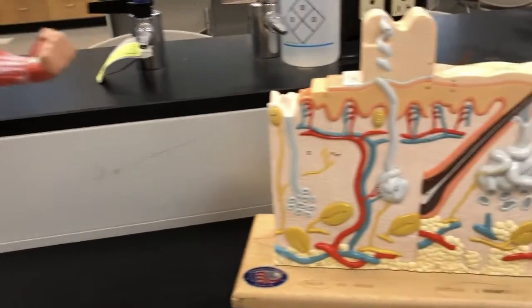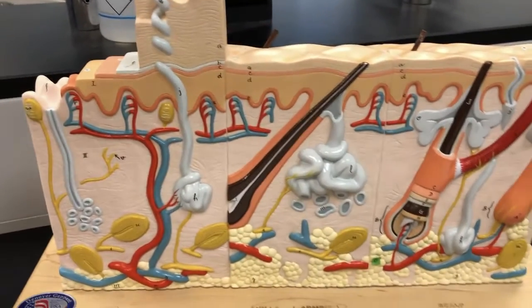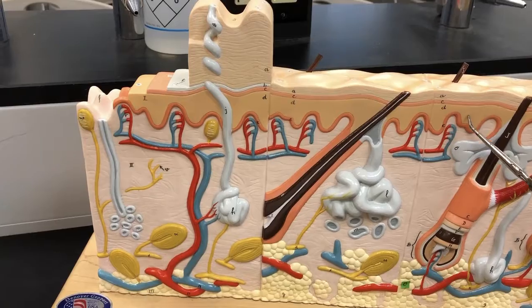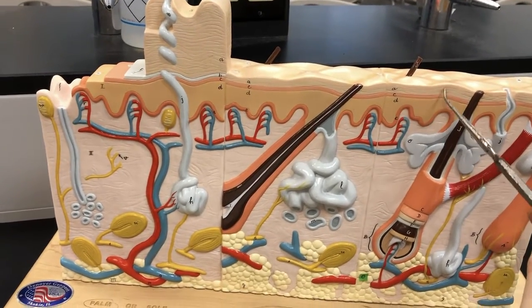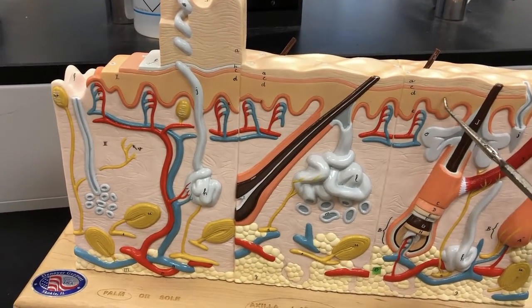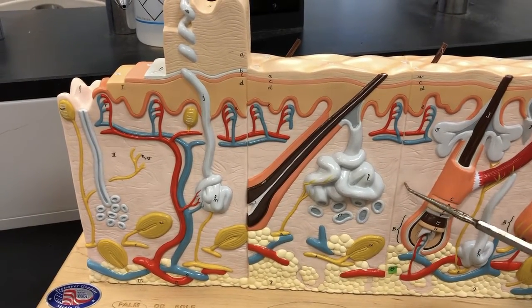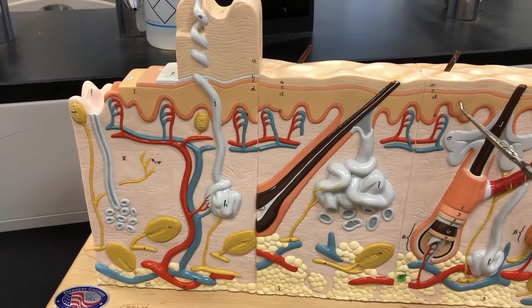Another couple of terms, superficial and deep. This is a skin model. This layer is called the epidermis. And the epidermis is superficial to this layer, which is the dermis. Superficial, closer to the surface of the skin.